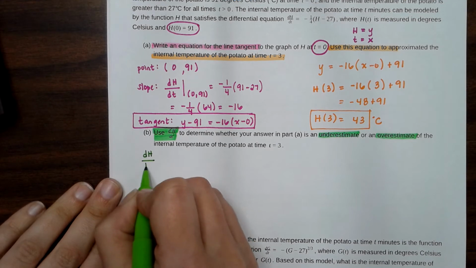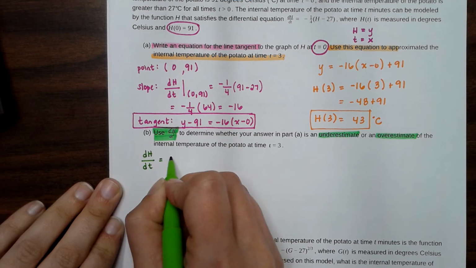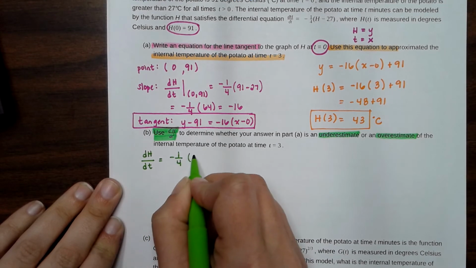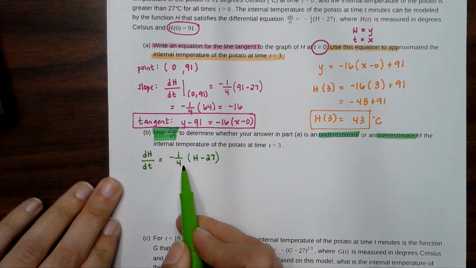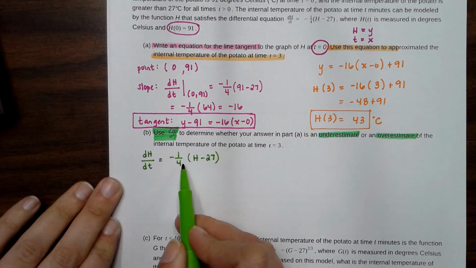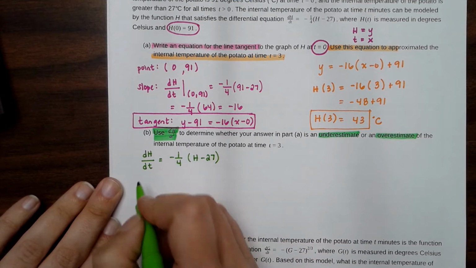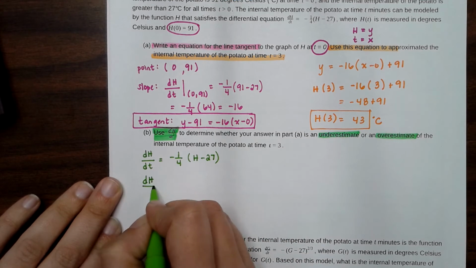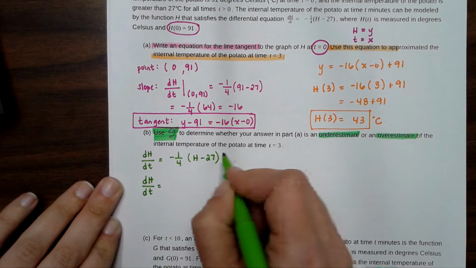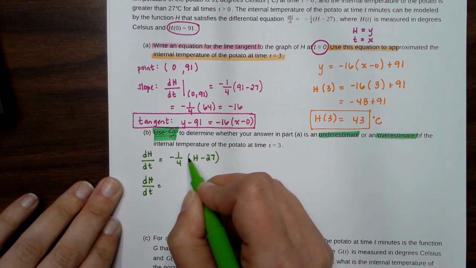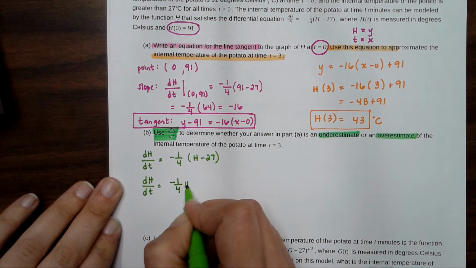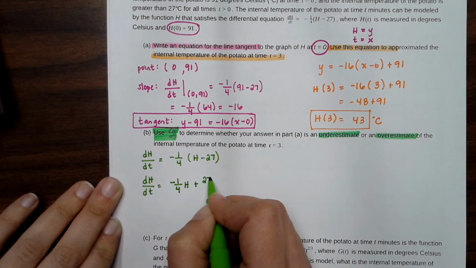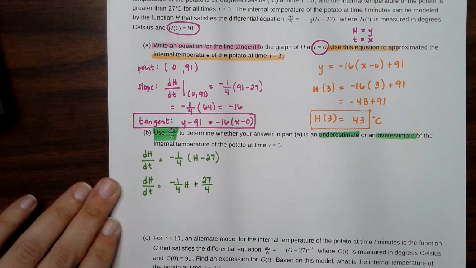Before I take the derivative, I'm going to take this equation that I already have and try to make it a little bit simpler. So rather than having a fraction on the outside of the parentheses, I'm going to go ahead and just distribute it to the parentheses. I'm allowed to do that because there are no powers outside here. If there was like a squared here, I wouldn't be allowed to just distribute. When I distribute, I get -1/4 h plus 27 over 4.